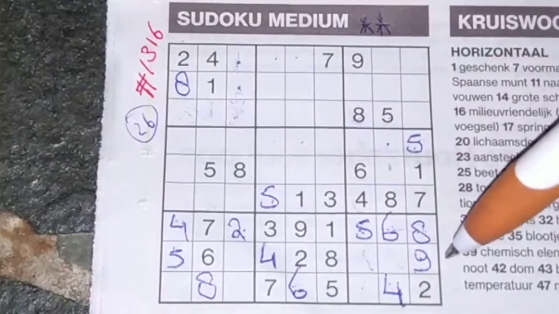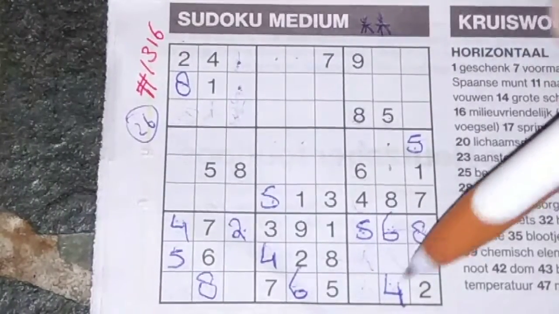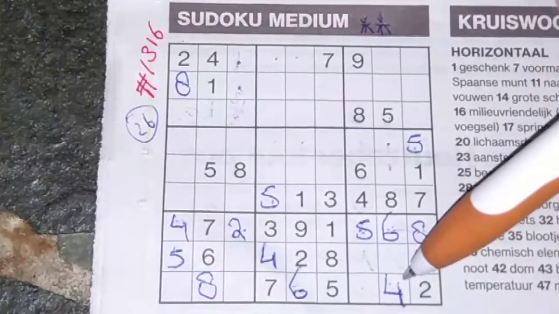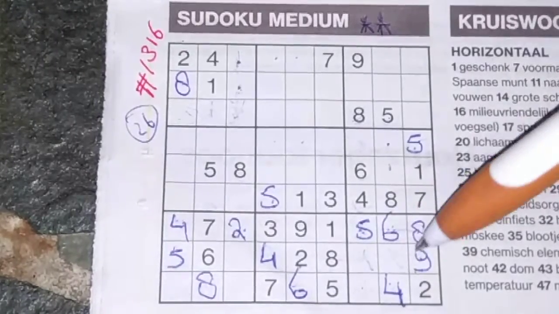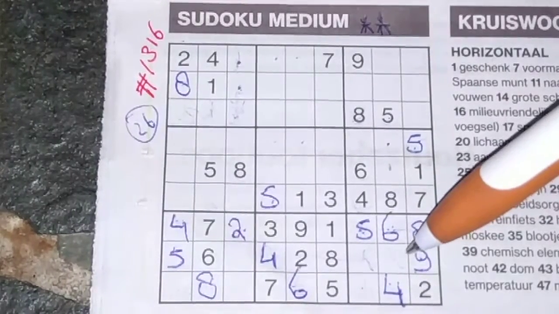5, 6, 4, 2, 1 is missing in this big square. The 3 is missing. I cannot do anything. 1, 3 and the 7. No.